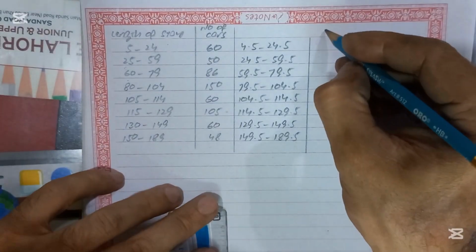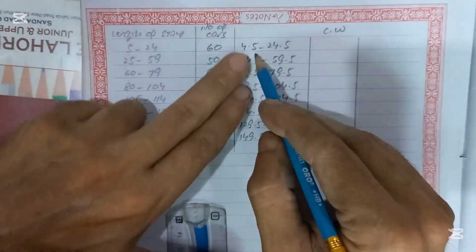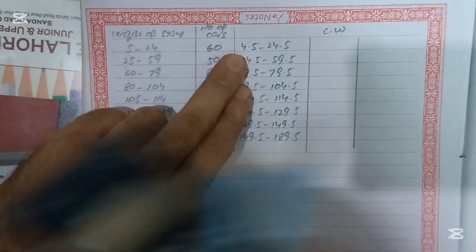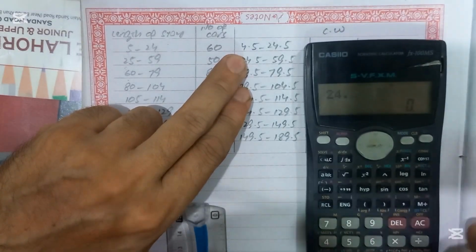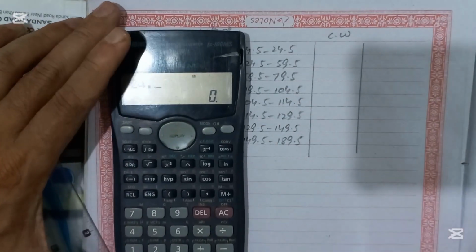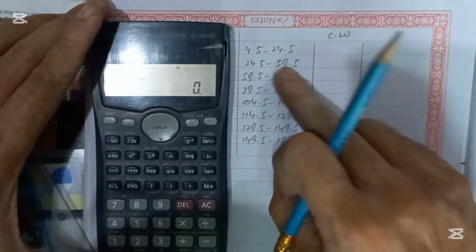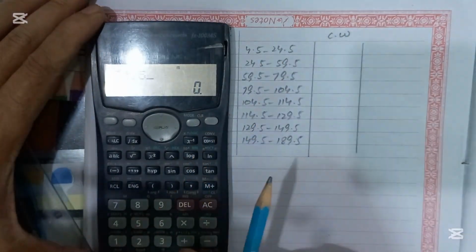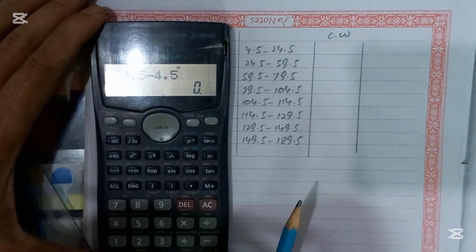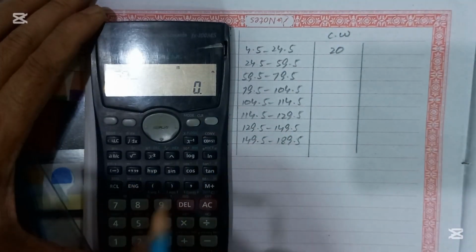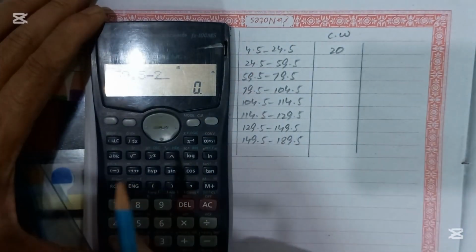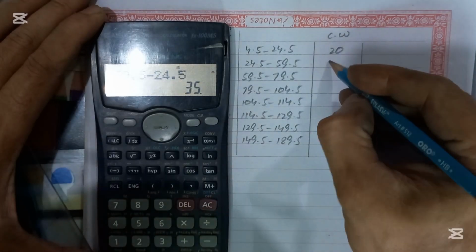Class width can be found by using a calculator. So here is the calculator, if you can see clearly. 24.5 minus 4.5, the difference is 20, so the class width is 20. 59.5 minus 24.5, the difference is 35.